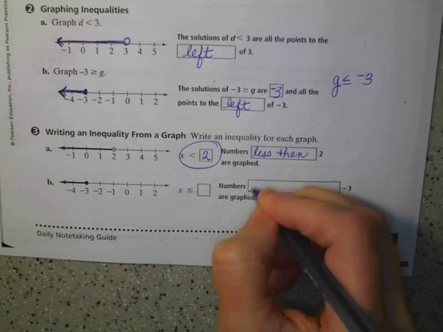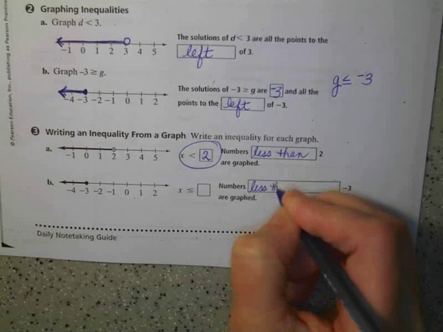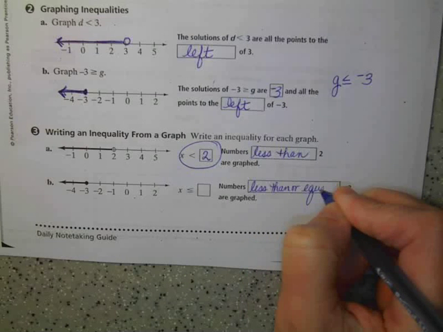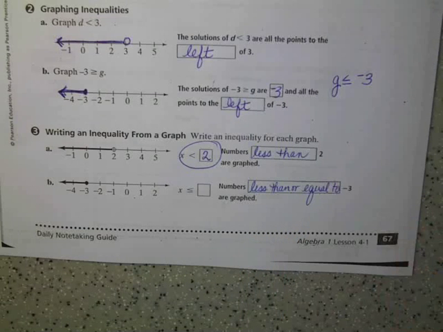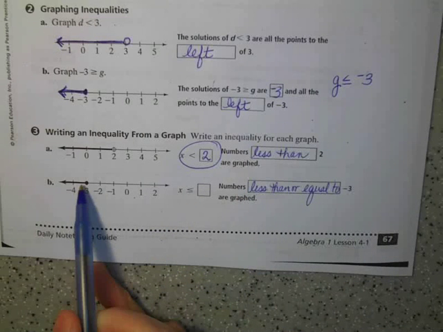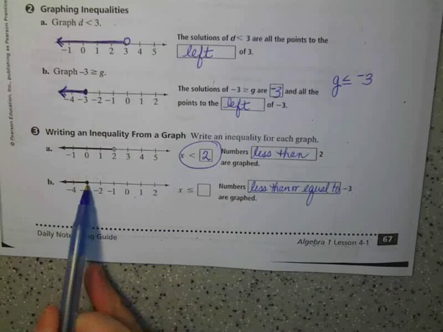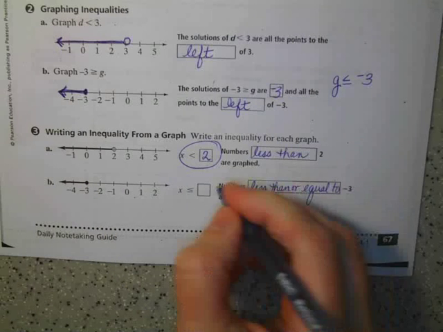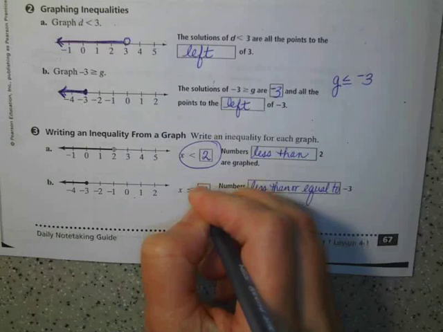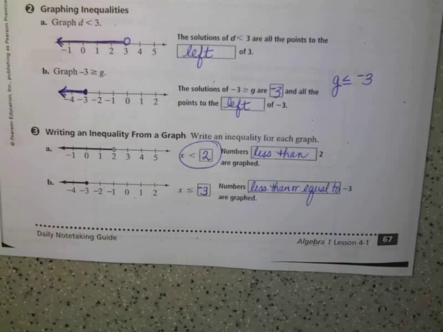In part B, numbers less than or equal to -3 are graphed. So my solution is x is less than or equal to, again, the solid dot indicates the equal in there, less than or equal to -3.